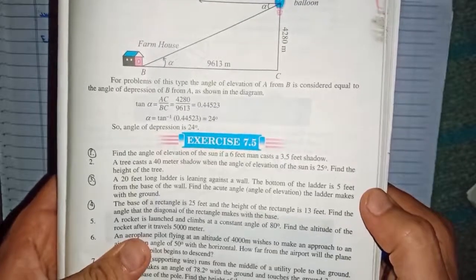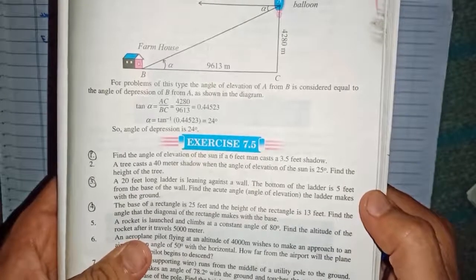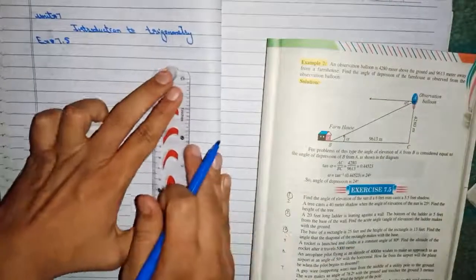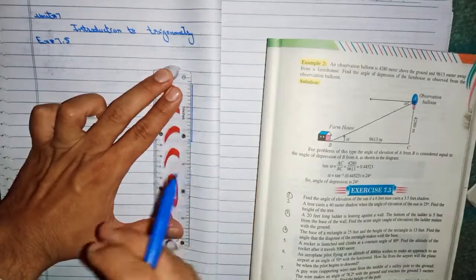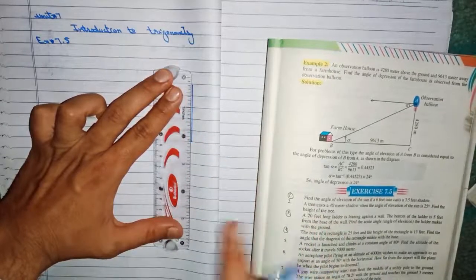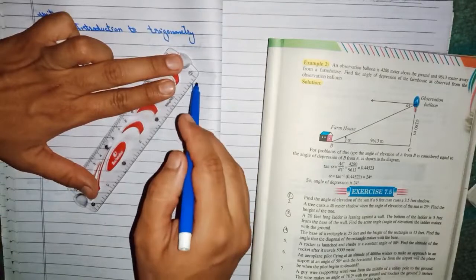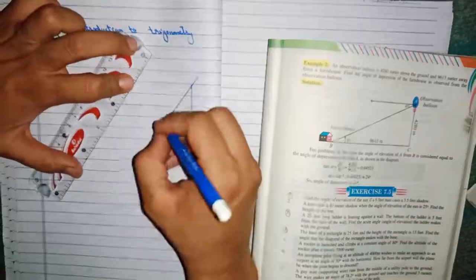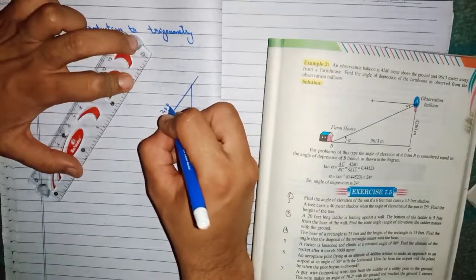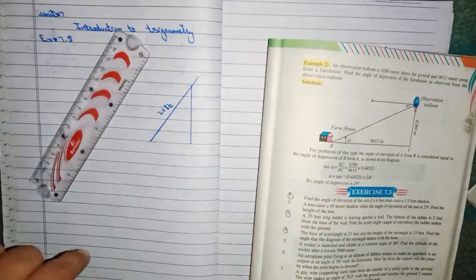Knowing the statement, a 20 feet long ladder is leaning against a wall. It means the ladder is 20 feet long, leaning against a wall, and the wall you can see in the diagram.